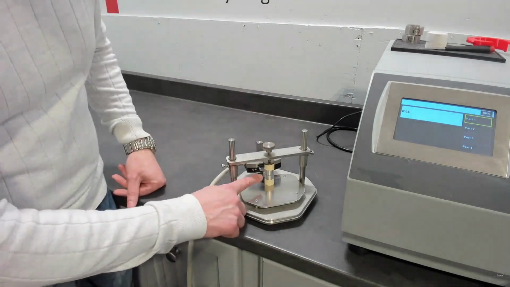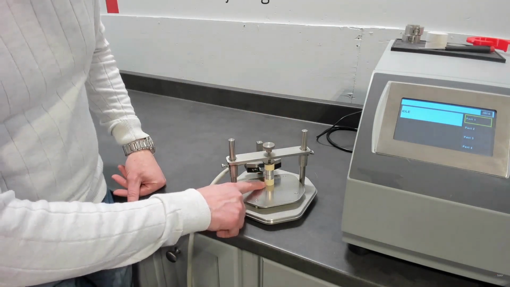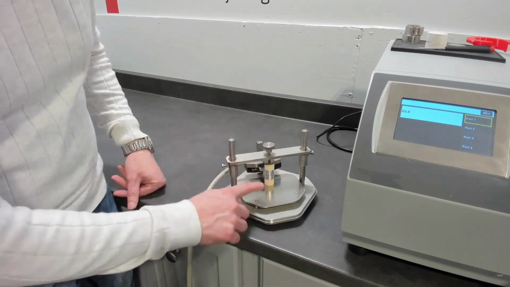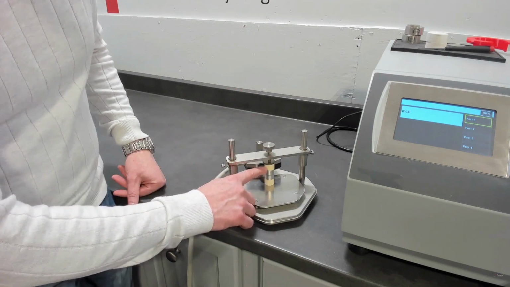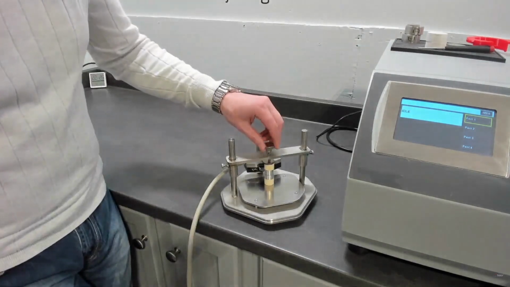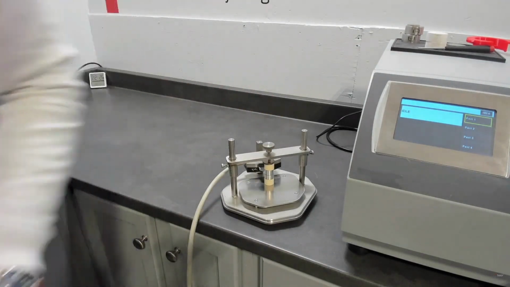If we were going to run that asymmetric, we would just have the insulation as the bottom half or the top half, and then we would have our sample and then insulation. So that's our setup. So we're going to go to the software now.